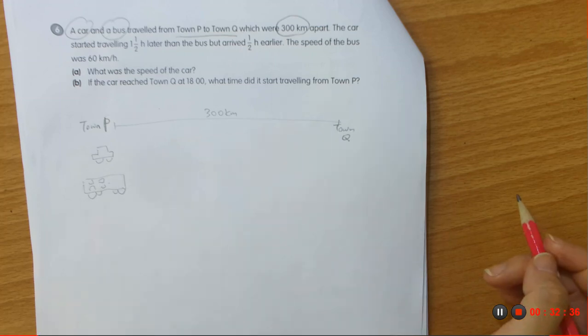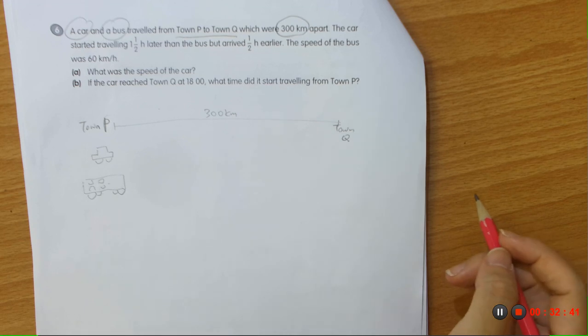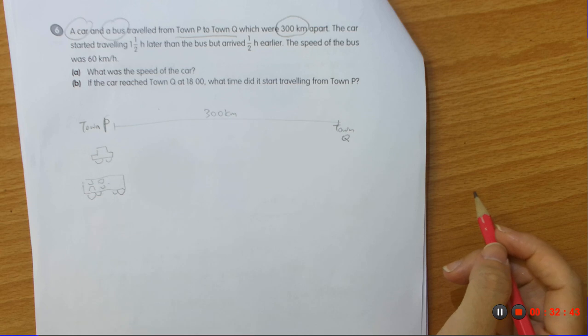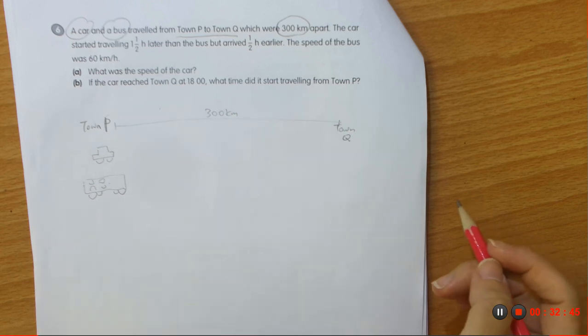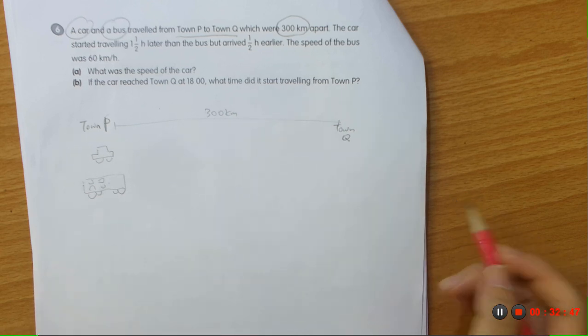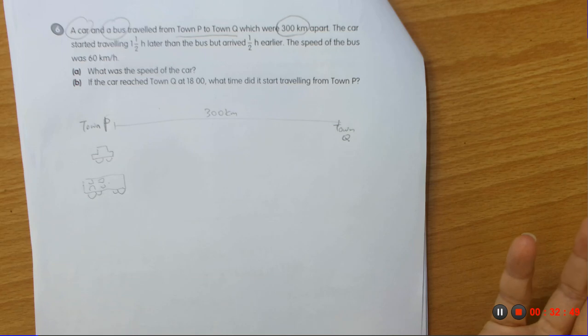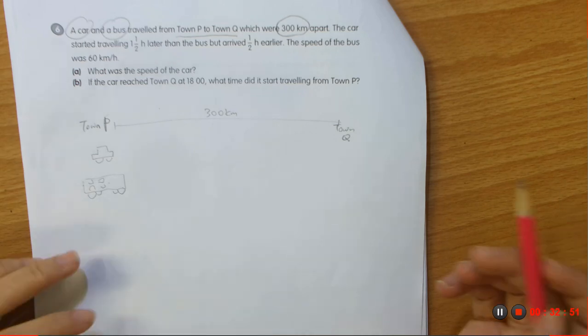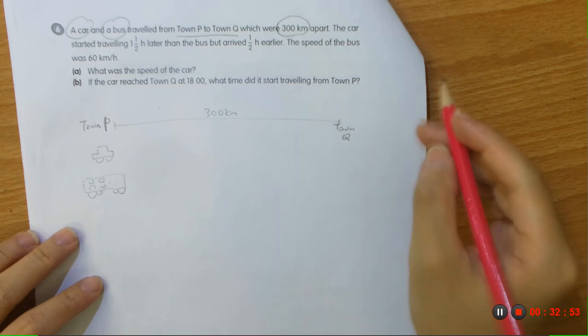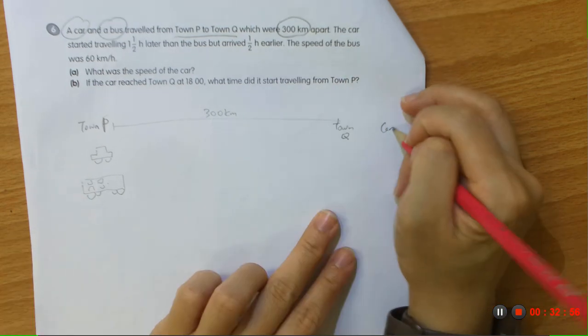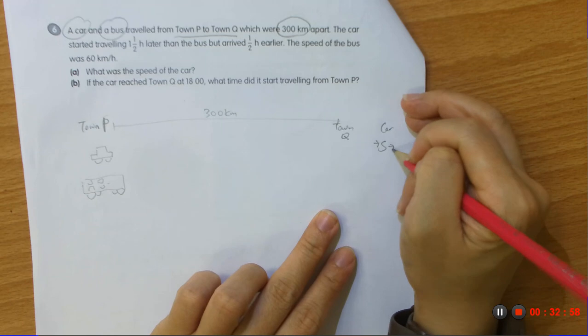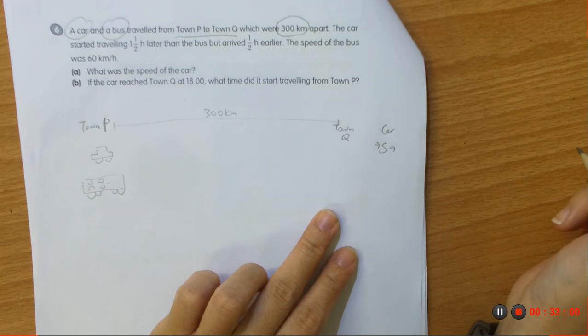The bus started later, but arrived half an hour earlier. Oh gosh. Can you understand what's going on here? And then, but you look at this. The car, do you have the speed? Did they tell you the speed of the car? No, you need to find.